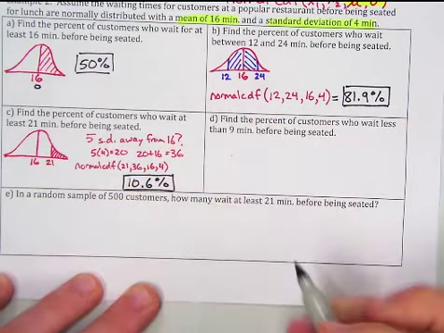If you're not comfortable using the calculator for this, that's quite all right. Again, all you'd have to do is find the z-score for 21, find its area, and then subtract from 0.5. If you need more help on that, you can just look back at the previous example right here, letter F.